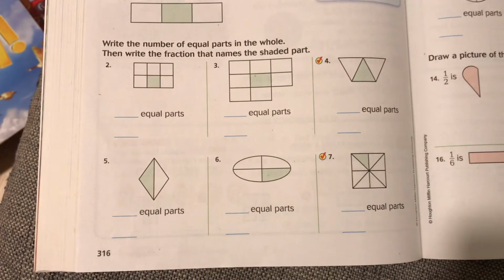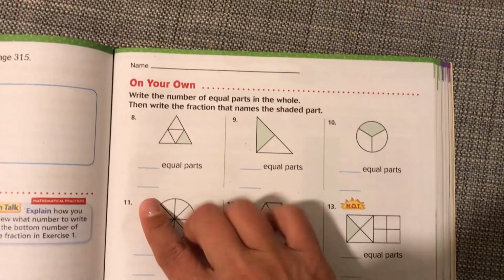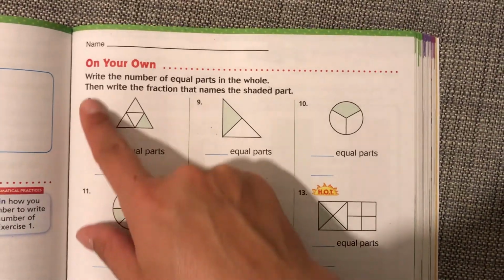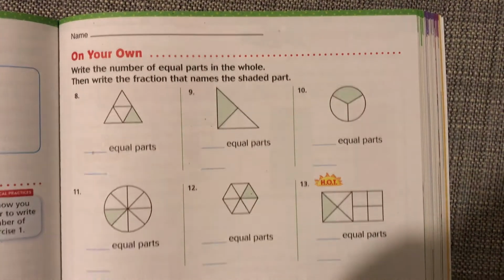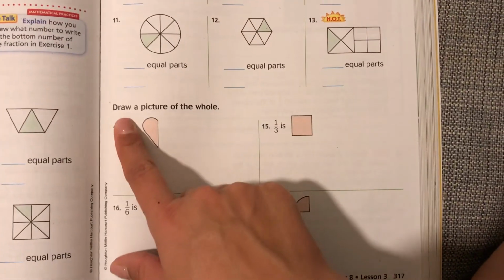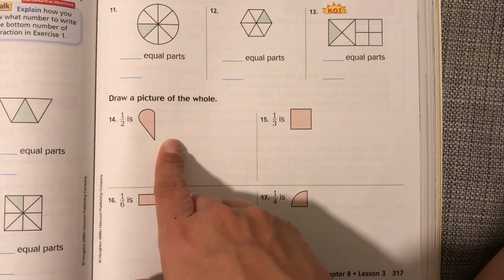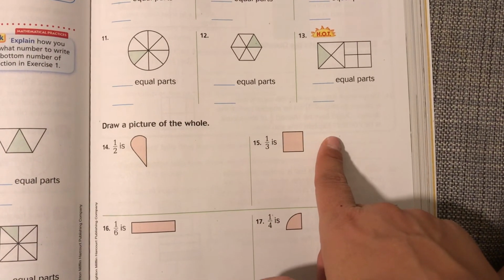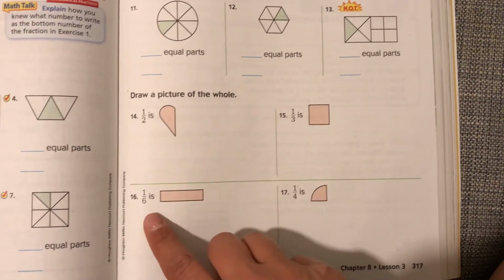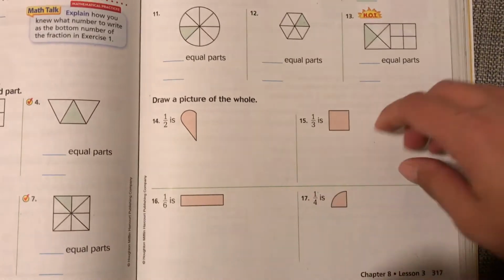I think you guys probably get the idea, so I'd like you to do this one and this one and this one on your own. And then you're moving to the rest on your own. Now remember guys, please, please, please read the instructions. If there's a blue line, that means that you need to write something there, okay? This one, you draw a picture of the whole. So 1/2 is this. What's 1 whole going to look like? 1/3 is this one box. What is 1 whole going to look like? If this is 1/6, then how many more boxes do I need to get to a whole? That's something that you're going to need to think about and try on your own.